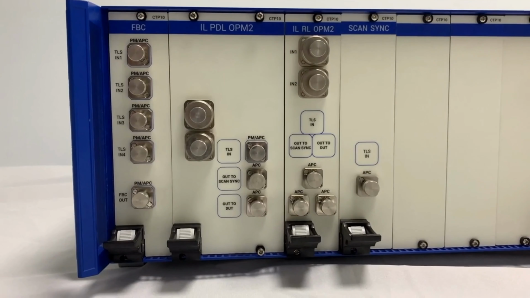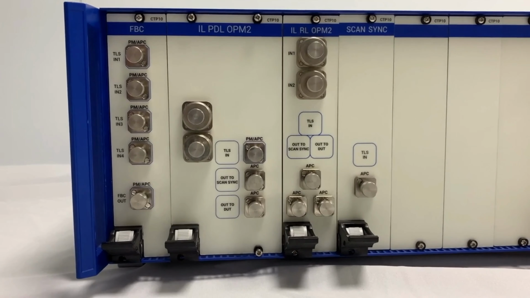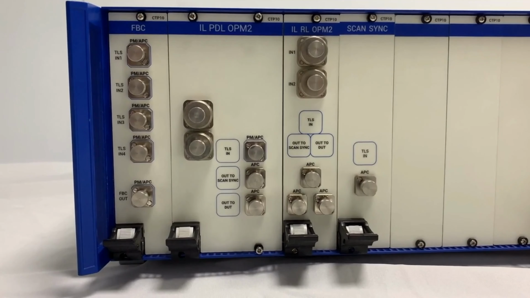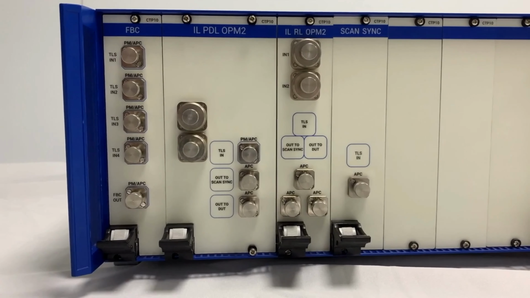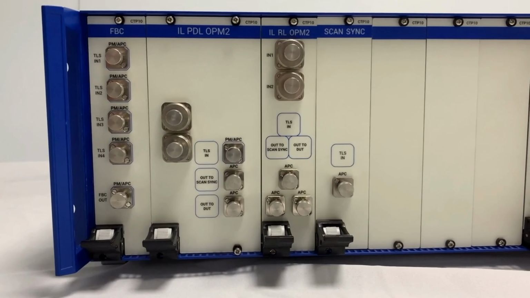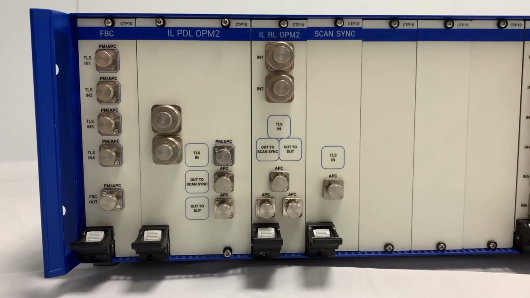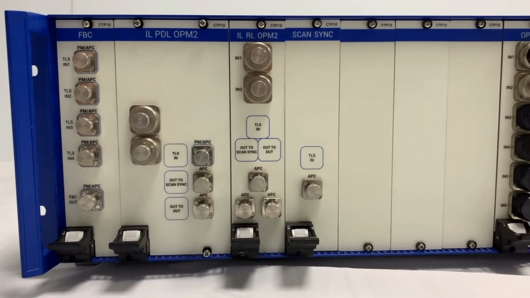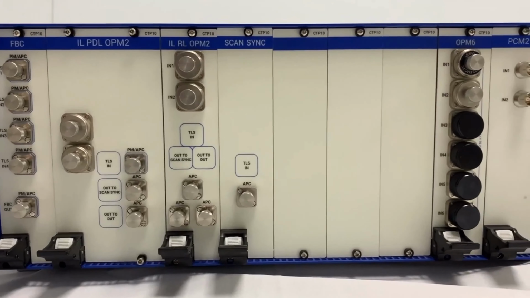Here, you can see the IL-PDL-OPM22 modules that offer insertion loss and polarization-dependent loss measurement. The IL-RL-OPM2 modules offer insertion loss and return loss measurement. The FBC module offers to combine several lasers into one single output. The scan sync is used to synchronize wavelengths measurement.